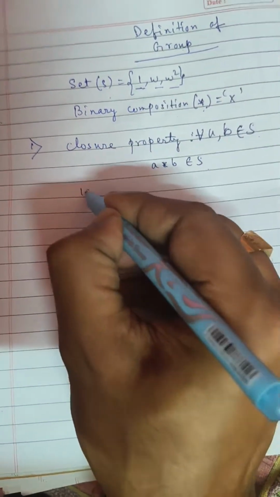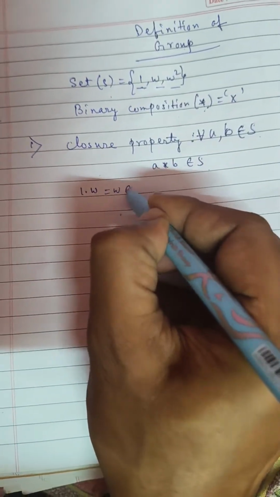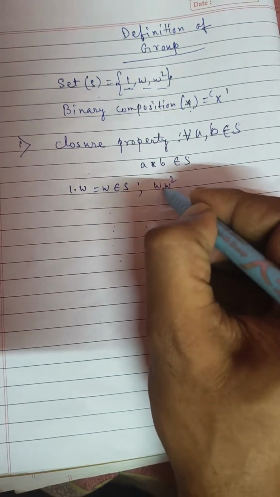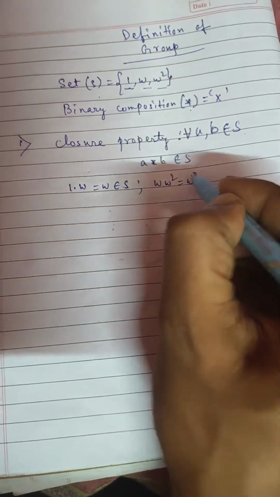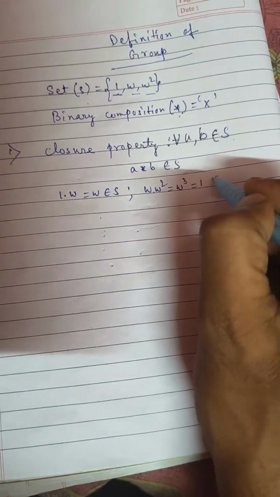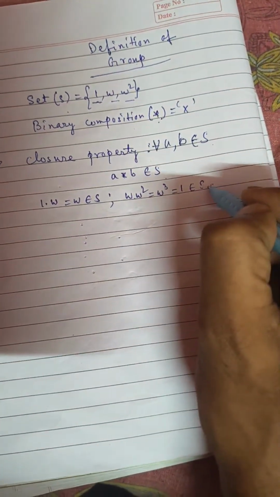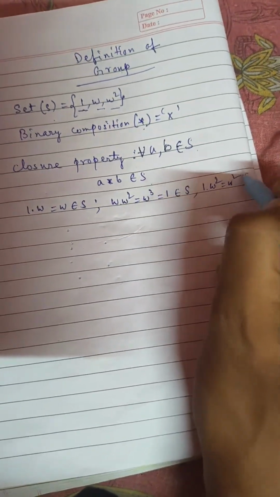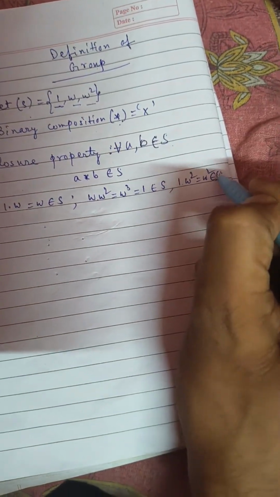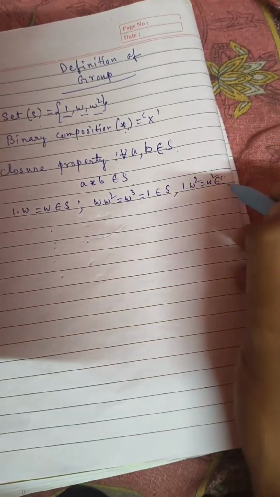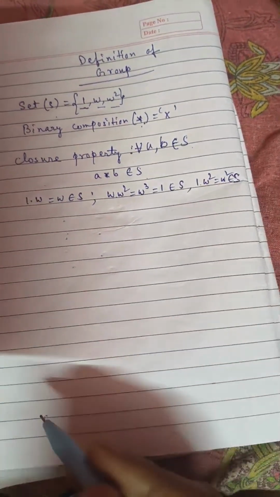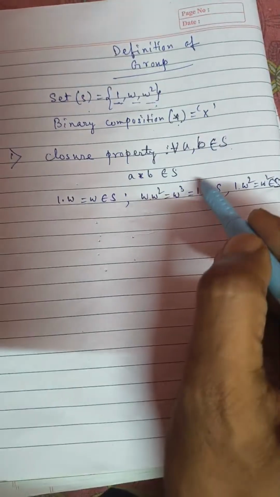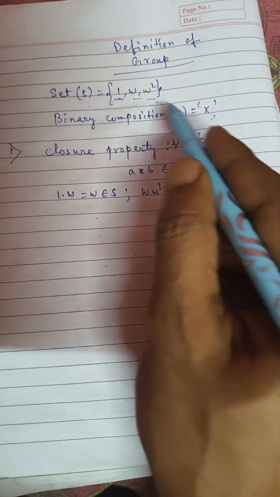We can check that 1 times omega is omega, which belongs to S. Omega times omega square is omega cube, which is equal to 1, which belongs to set S, and 1 times omega square is omega square, which also belongs to the set S. So all these elements in the set S are closed under the binary composition multiplication.